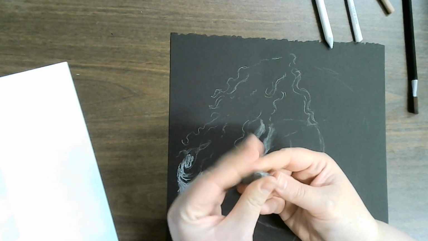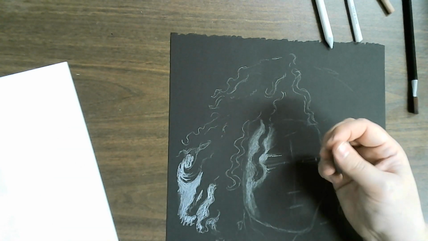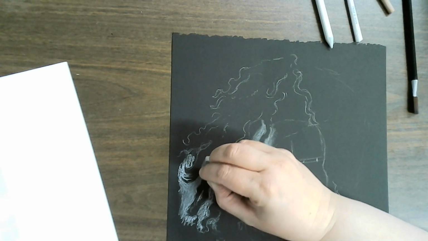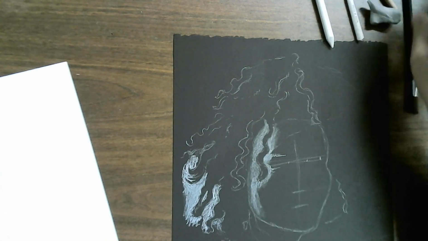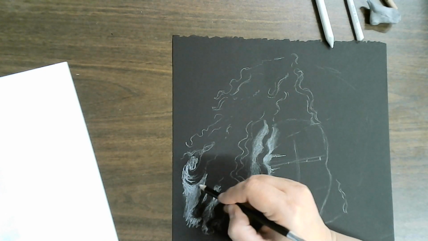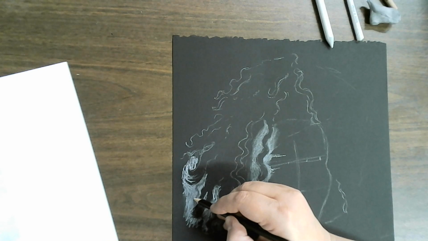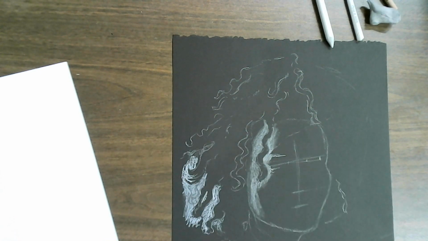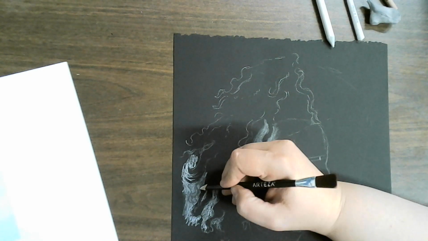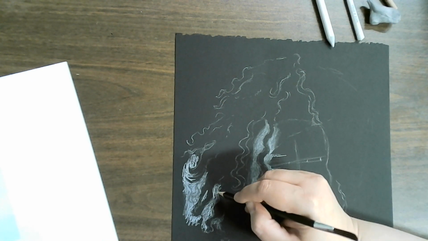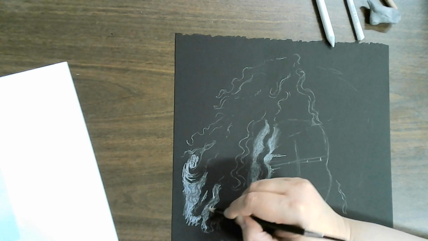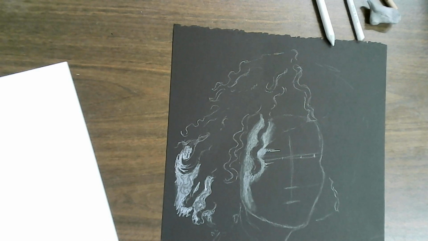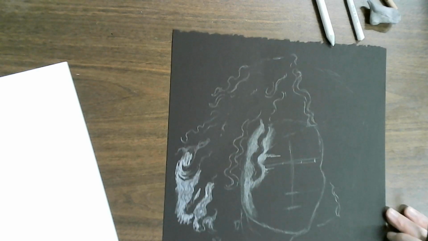I'm going to take my kneaded eraser and pinch it, and then I'm going to draw back in like the layers that are behind the big chunks. Or you could use your pencil top eraser, I guess. So I'm going to put in some of those strands, just kind of scribbling a little. So it's layered in, so it looks like hair that looks further away and then hair that looks closer up.